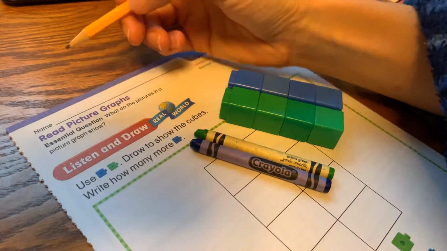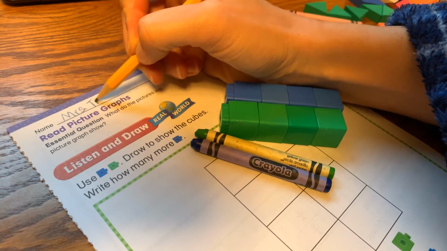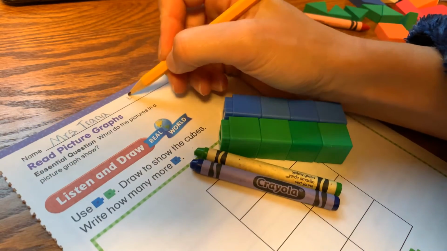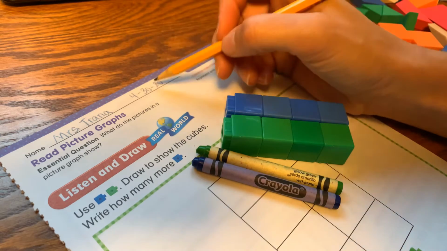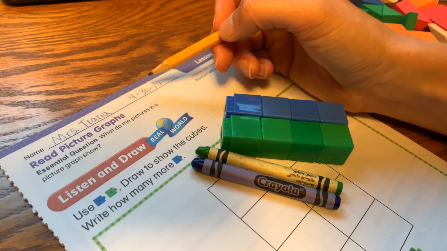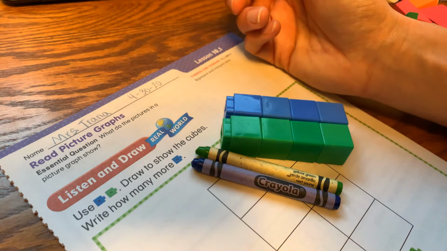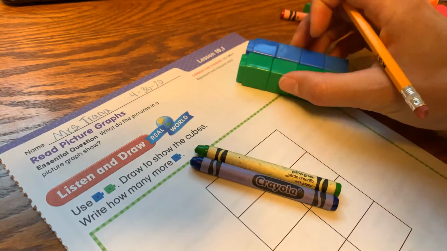Let's write our name at the top. And don't forget that date. It's 4-30-20. Today is the last day of April. Tomorrow will be May 1st. Can you believe it? The 30th is the last day of April. Man, time is sure flying, isn't it?